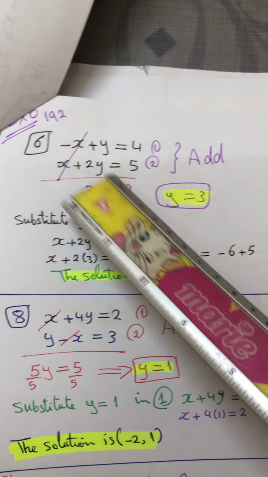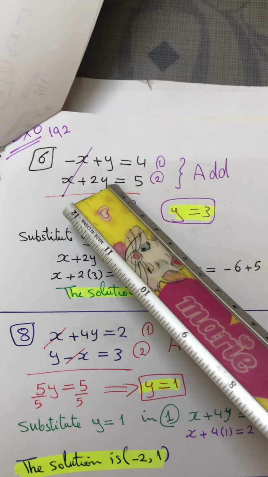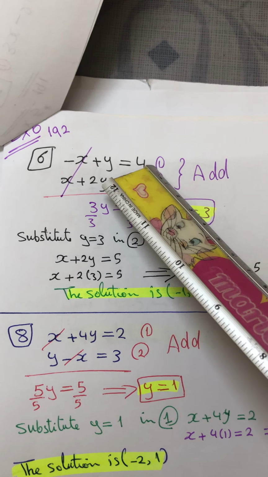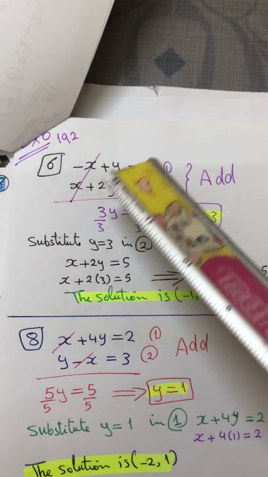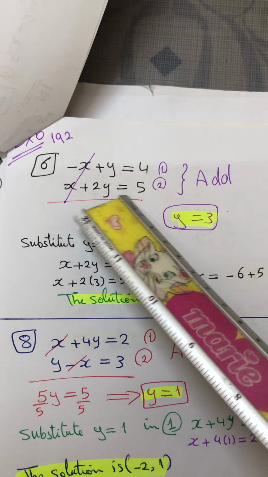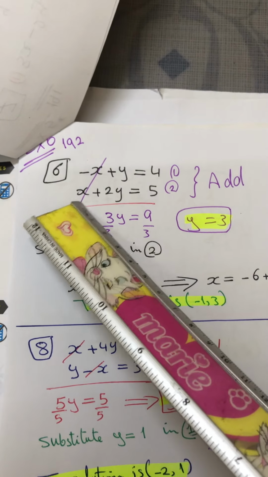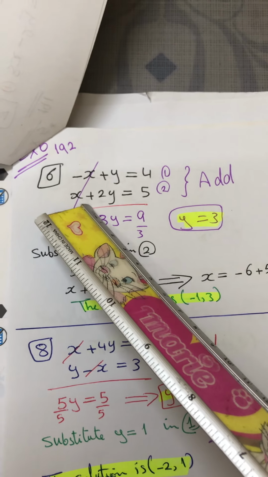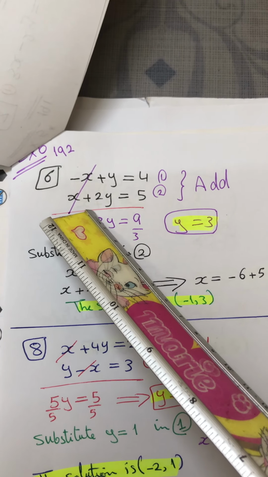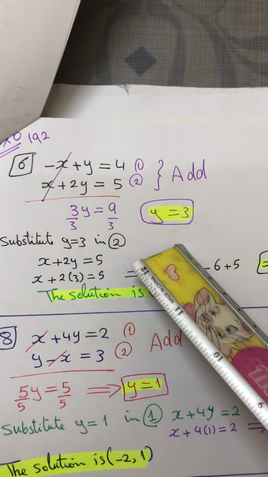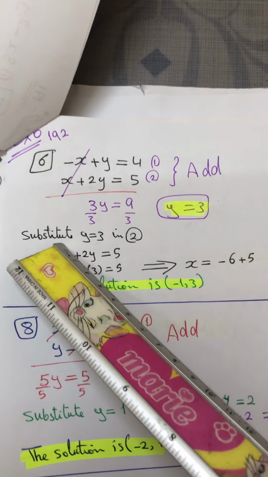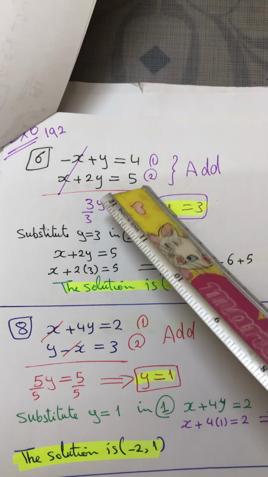I can substitute in any equation. I can substitute here, or I can substitute in this equation. It's okay. But about me, I prefer to substitute in positive sign variable like this. But it's up to you. You will get the same answer, of course. Now I have y equal 3. Substitute y equal 3 in equation 2.